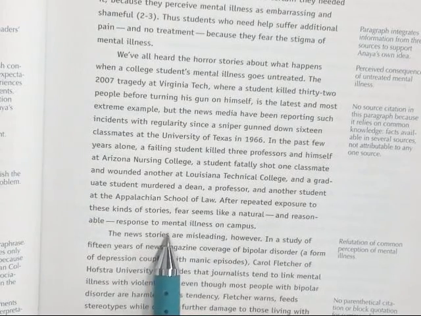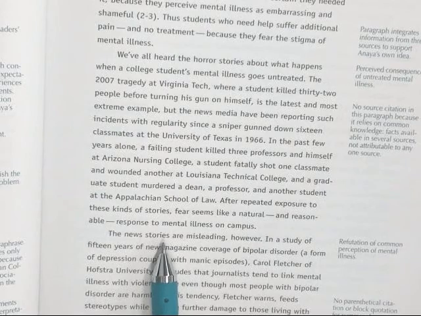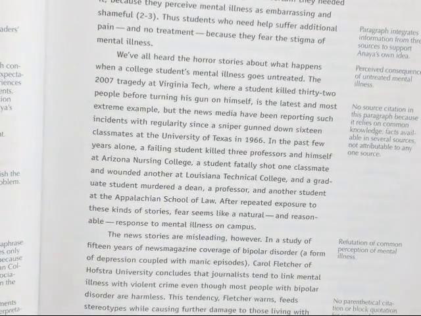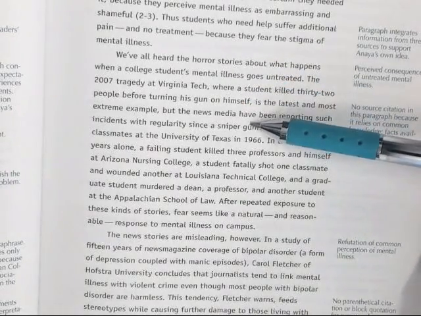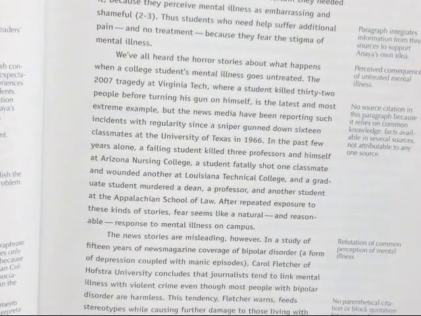Okay, so here she is making a really direct connection to her audience because we all are aware of what's going on in school shootings and what happened at Virginia Tech. So, logically this is something in the news, but emotionally she is making a connection to us. This is a real problem that we're seeing. And these examples that she's giving us are not only isolated. Wait, she's got 6, doesn't she? Virginia Tech, University of Texas, Arizona Nursing College, Louisiana Tech, and Appalachian School of Law. So she's got a lot of examples in here to support the severity of this problem with real-world examples.